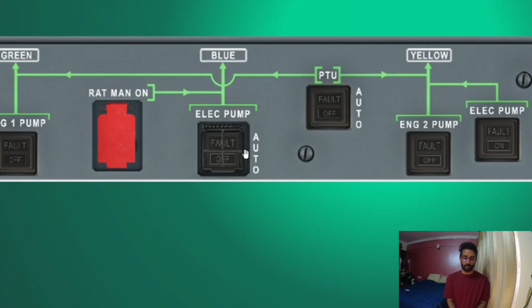Alright. So what happens? Your blue electric pump is automatically started. Now, if you press this button and open up the guard, it turns off. It's something that is automatically running. So lights off means it's working fine, right? Now if you press it, it will turn it off. So that is the next one, the electric pump.